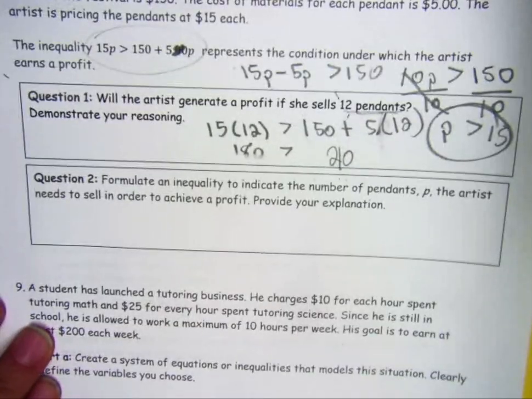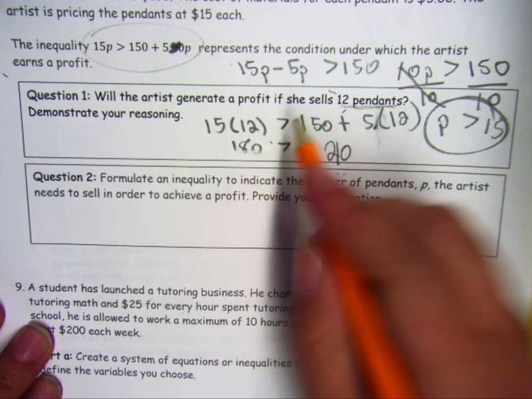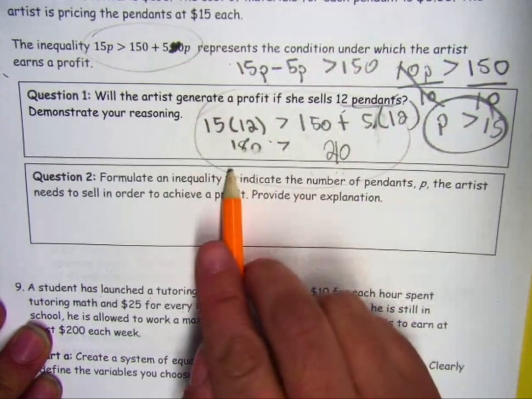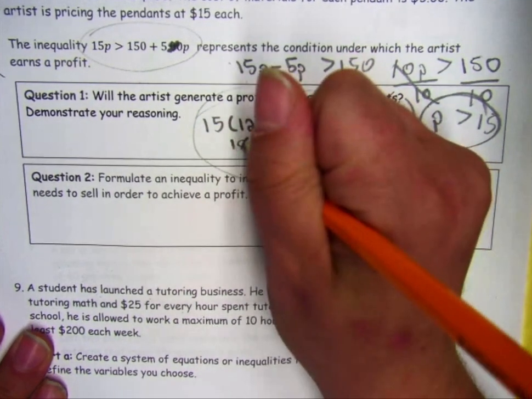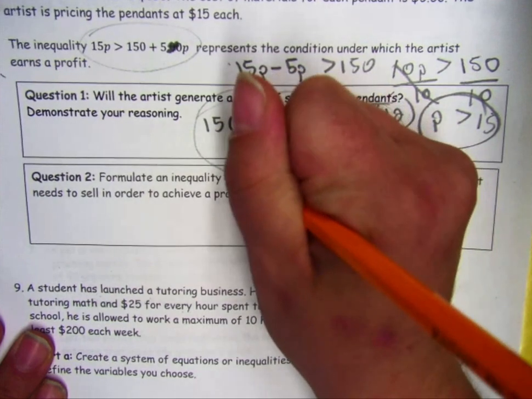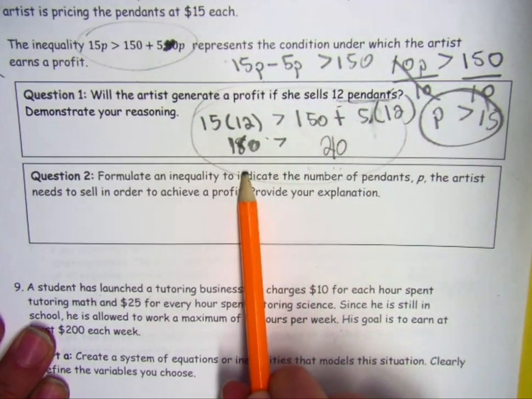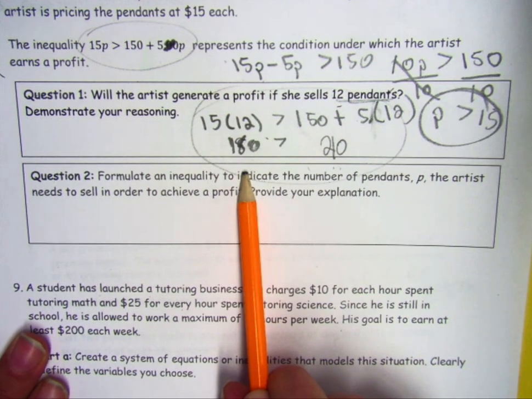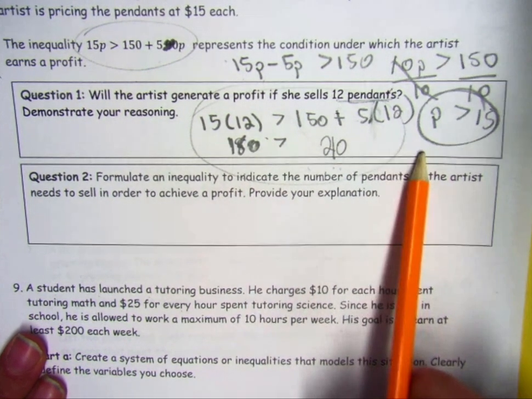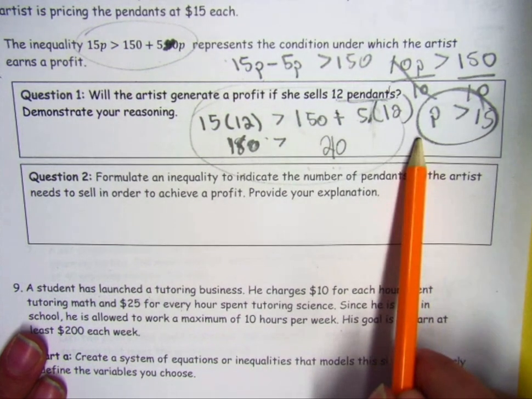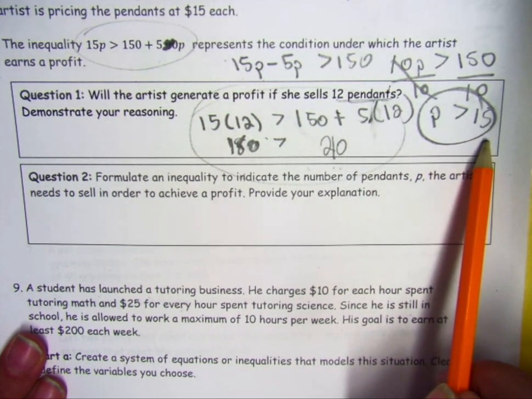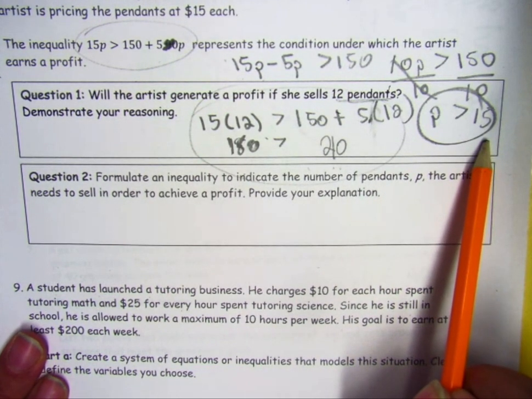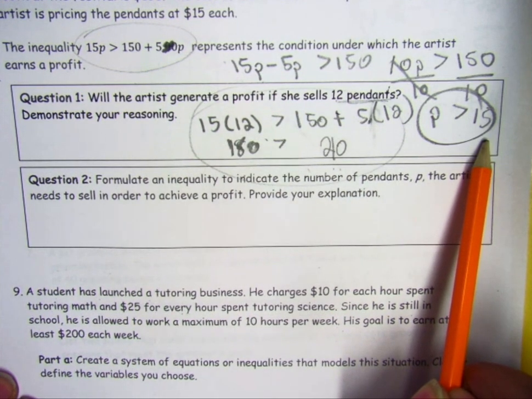So automatically I know 12 isn't going to work. So you can do it by showing that when I substitute P with 12, the inequality is not true. Therefore, 12 pendants will not generate a profit. Or you can solve the inequality to find that P has to be greater than 15. Therefore, 12 pendants will not allow the artist to generate a profit.